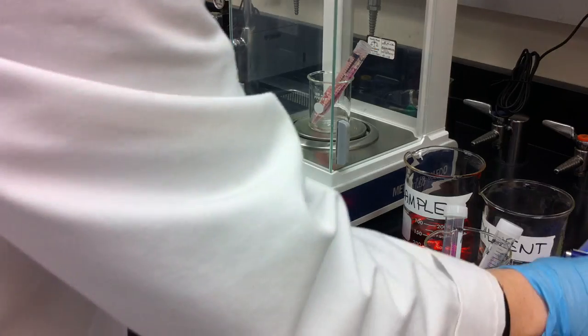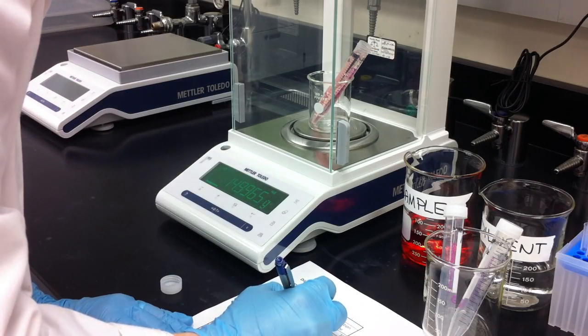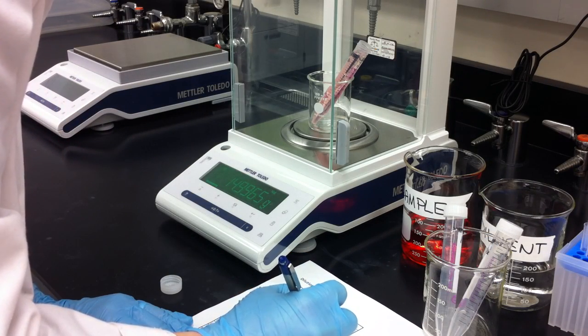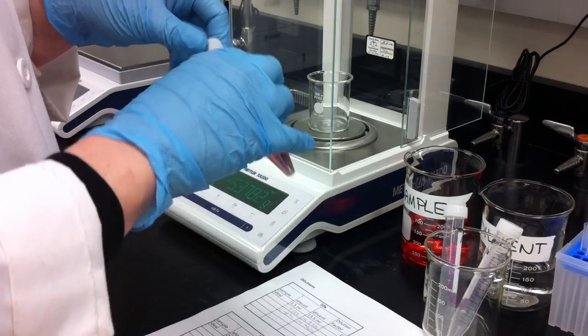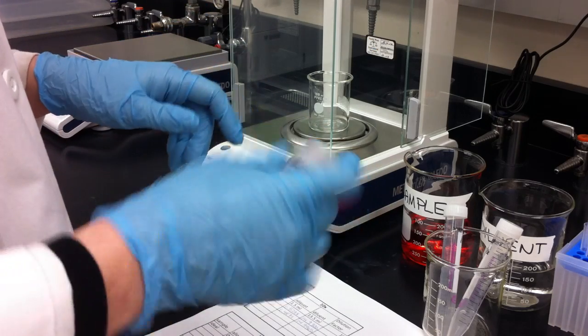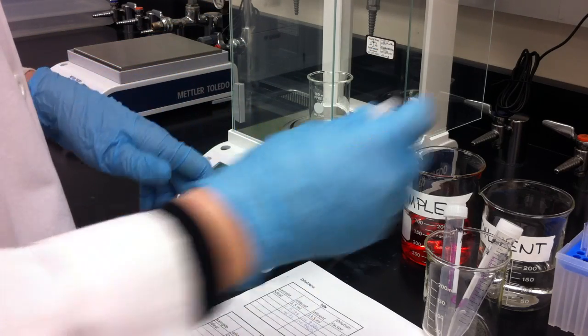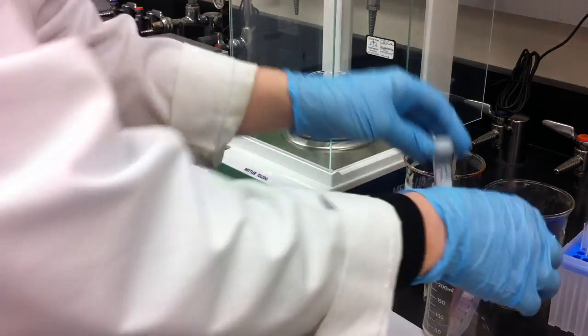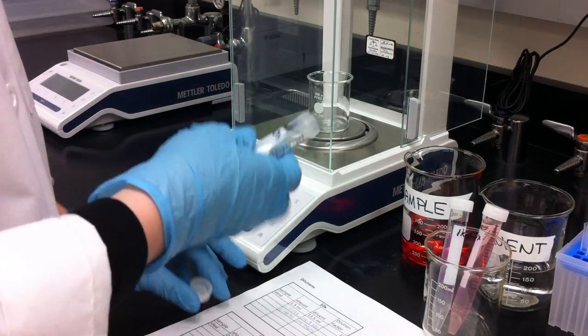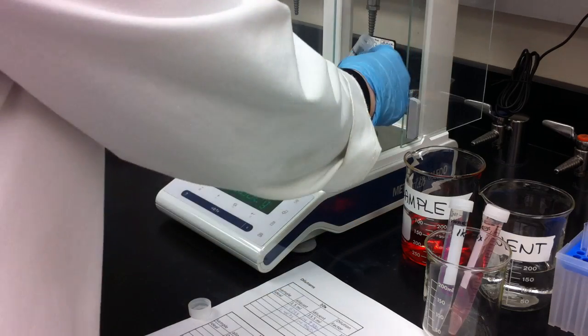And I'll just record that mass as well. So I got 14.9965, and so that should hopefully give me a dilution factor in the region of 10x. So 9 parts water and 1 part sample.